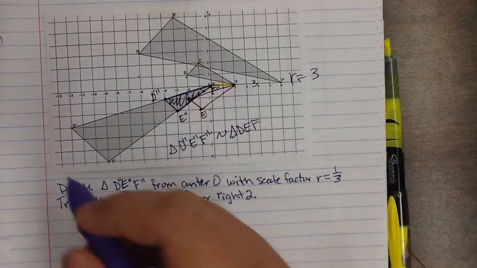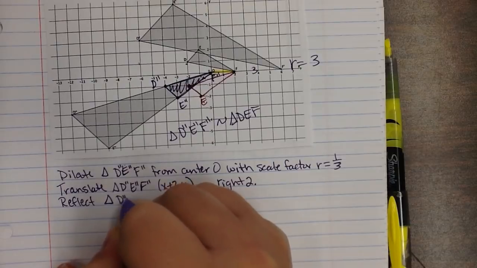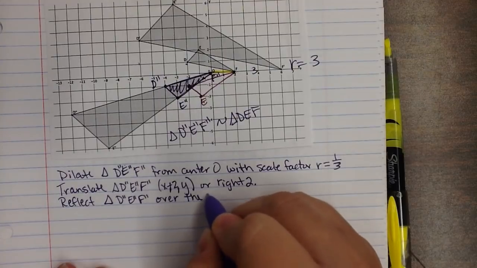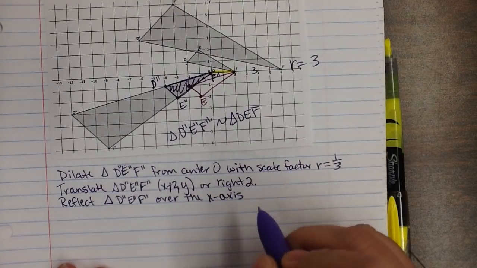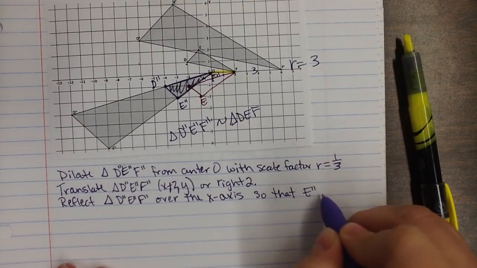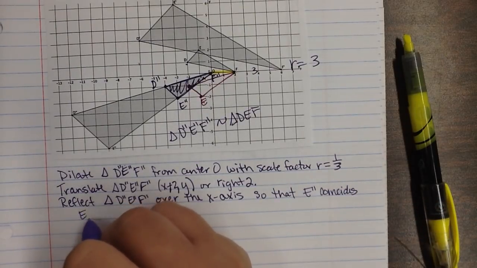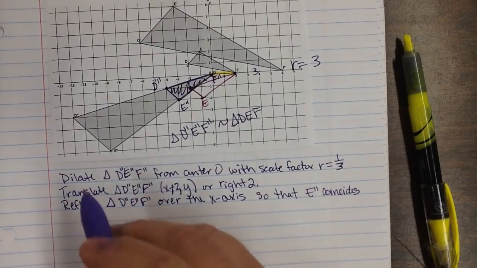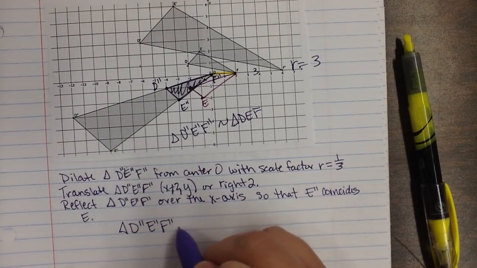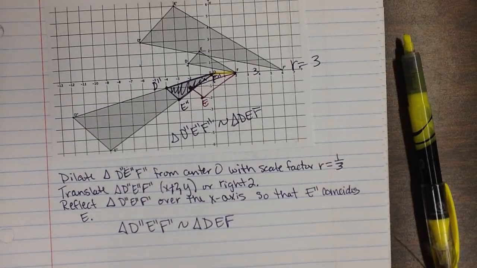So then we would reflect triangle D double prime E double prime F double prime over the x-axis, so that E double prime coincides, or lines up, with E. That would prove that triangle D double prime E double prime F double prime is similar to triangle DEF.